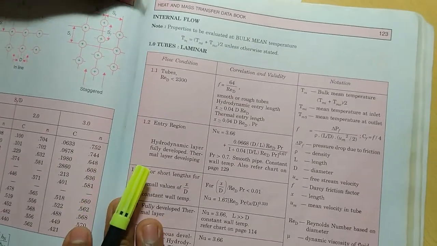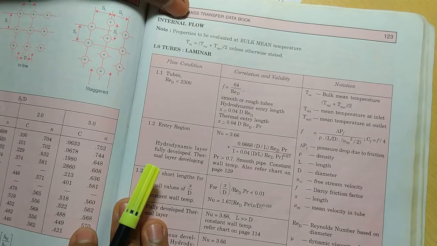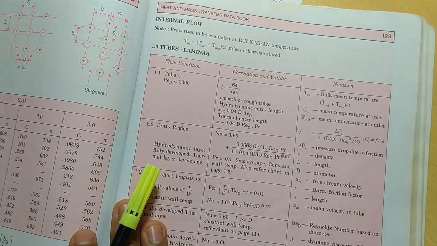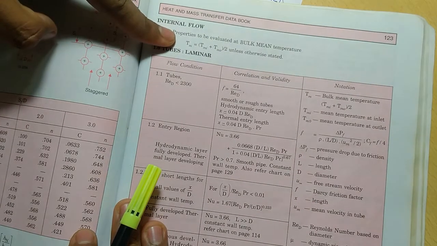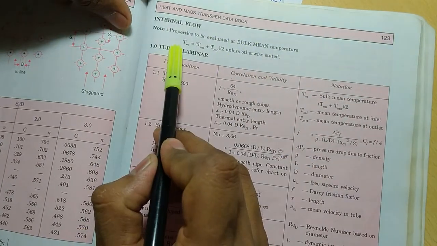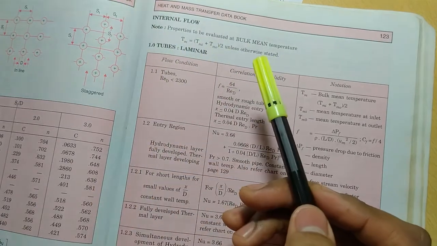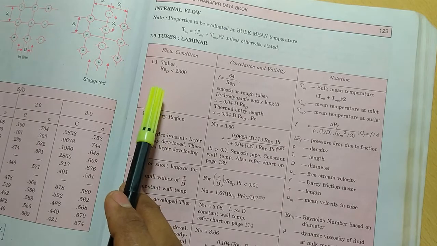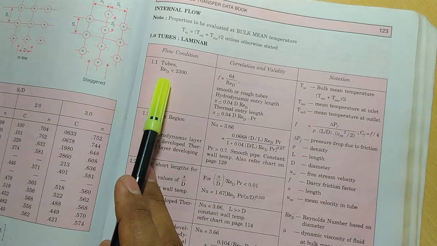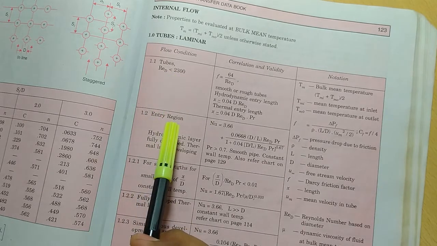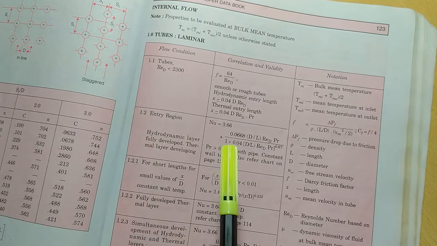Here we can see internal flow, and this is how to take the properties. In the external flow we call it the film temperature, but in the internal flow we are going to call it the bulk mean temperature or just the T mean temperature. Those things I will be explaining in the problem. Suppose if the Reynolds number comes less than 2300, that is laminar flow. If it comes greater than 2300 in a flow in a duct, that is the turbulent condition.